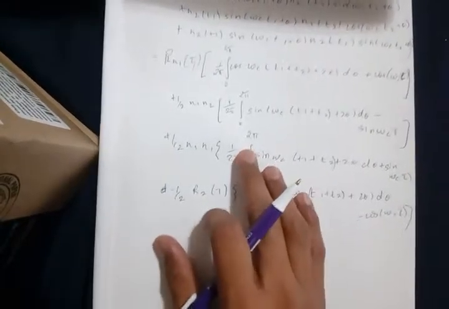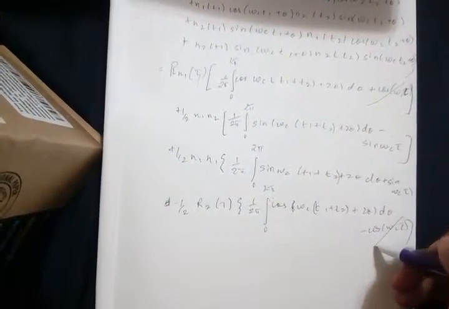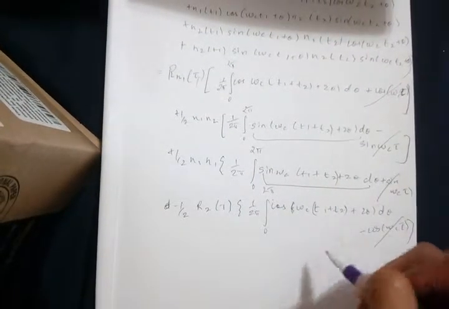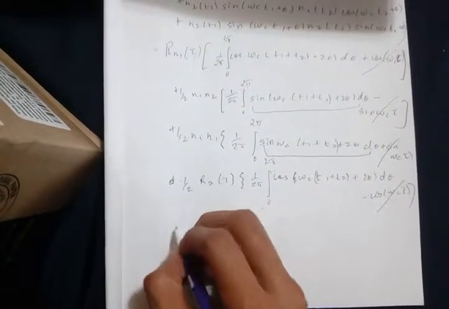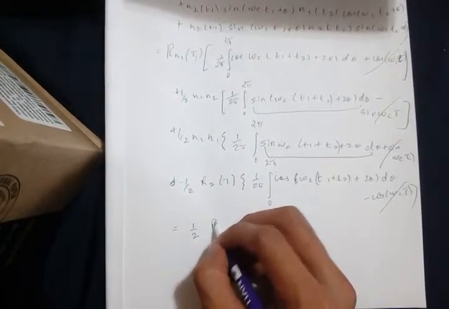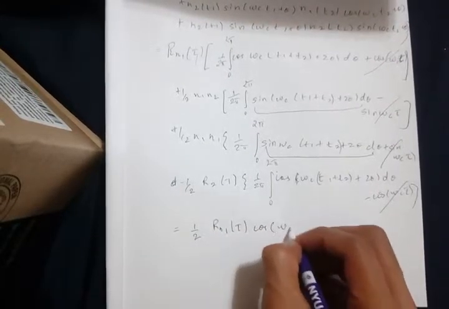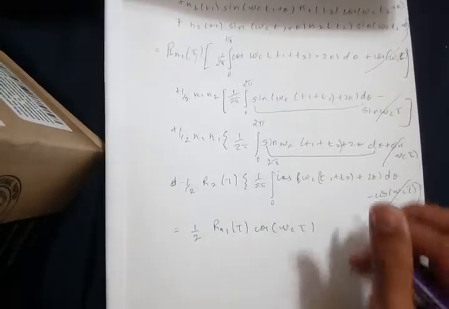Now here we can see that we have these four terms, and this is going to cancel each other out, and we know that this is an even function, so it's going to be 0 anyway. So finally we have 1/2 Rn1 of tau into cos omega c tau. Tau is just an intermediate variable that we are using here.